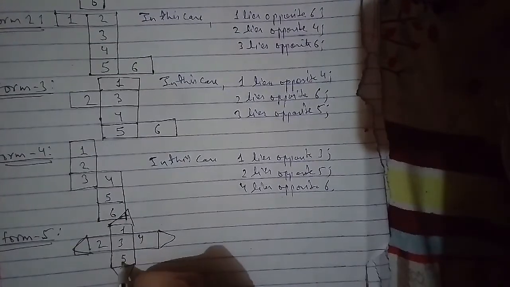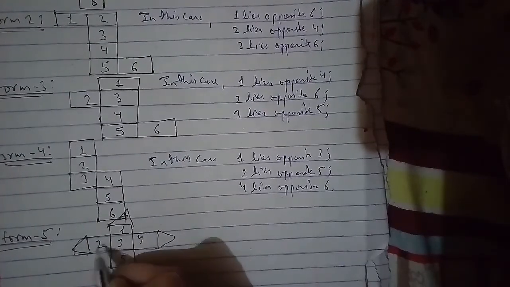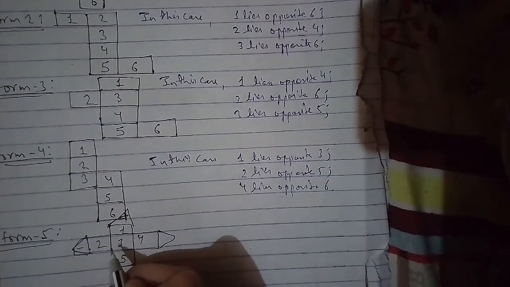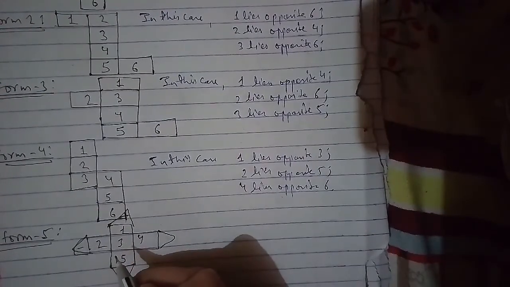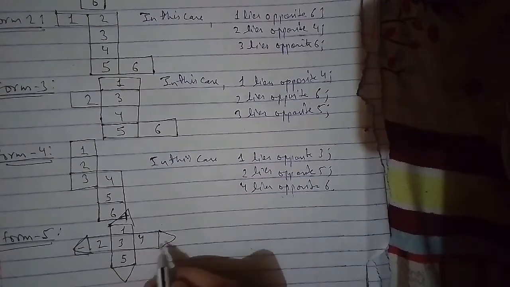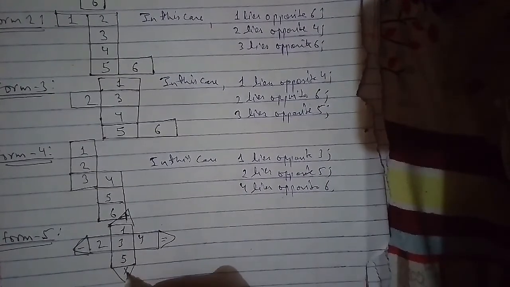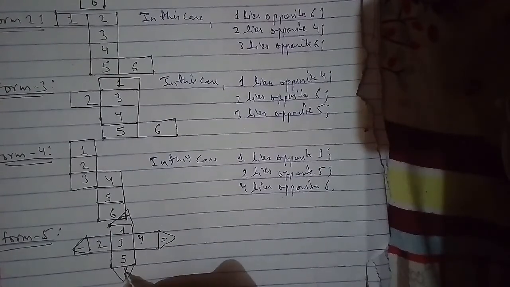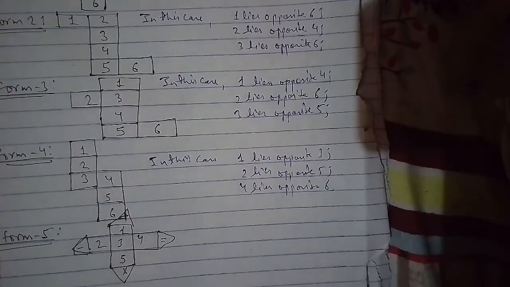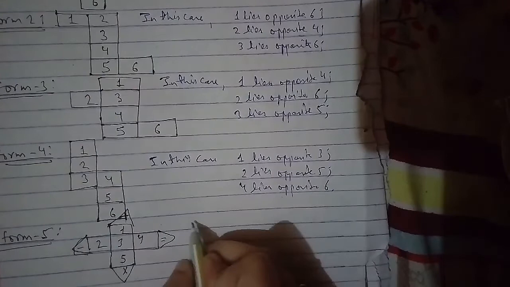So in this case we go ahead. This is represented in the form here, which is as follows: plus, minus, equals and multiply.